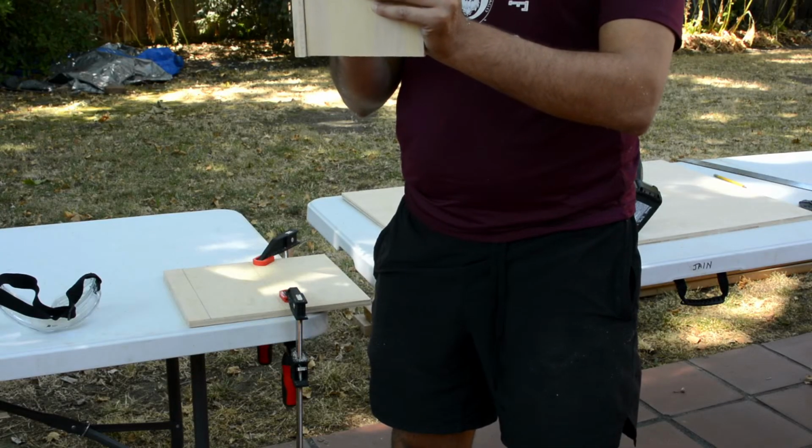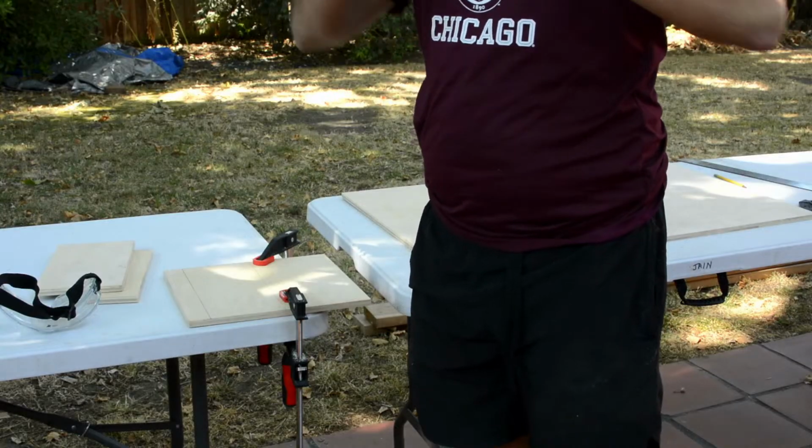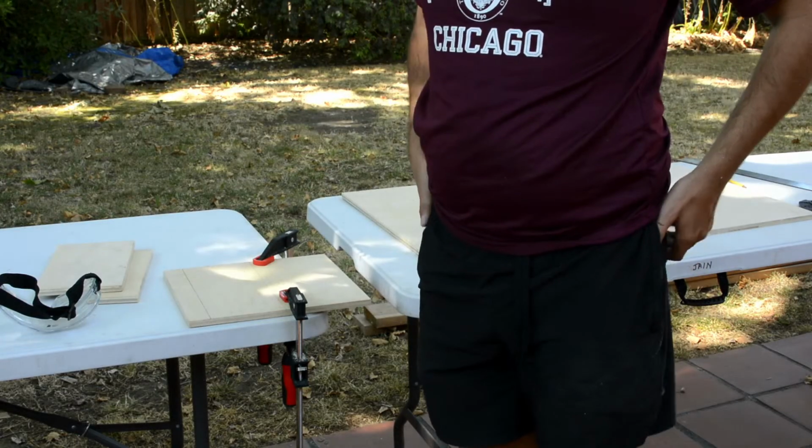So I bought this apparently light absorbing matte felt that we're gonna take. It's adhered to the inside of the box.